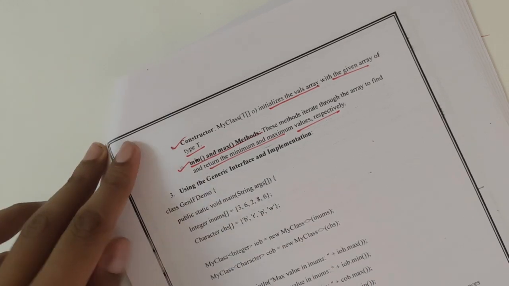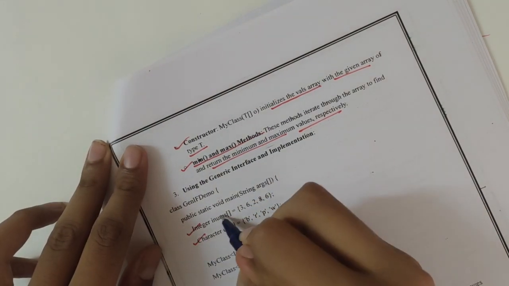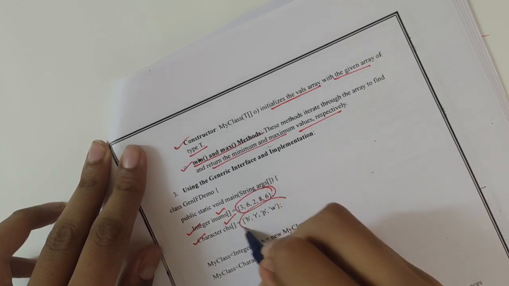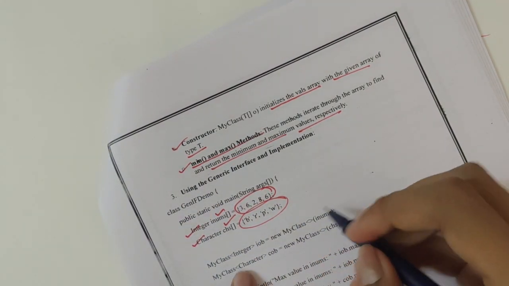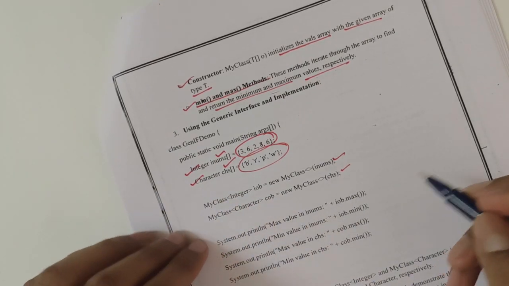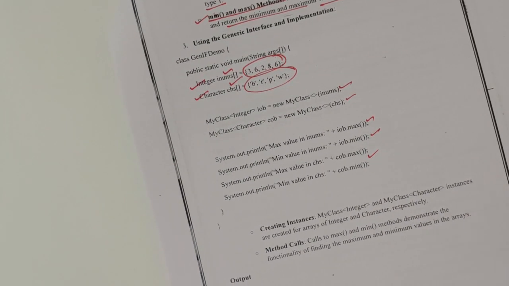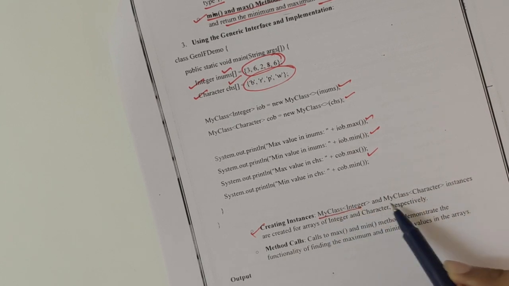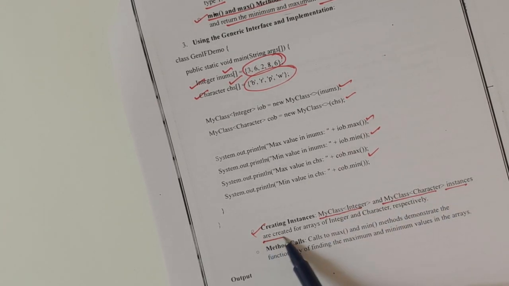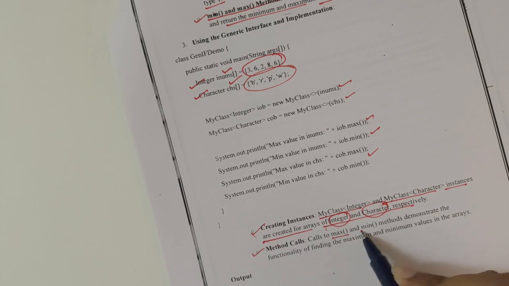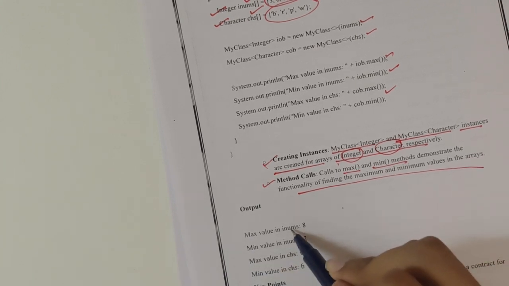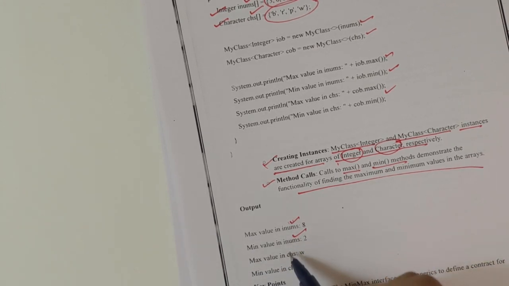Next we have using generic methods and implementation. What we have done is we have taken two arrays, inums and chars, which have all the integer and all the character values. Next we are creating the objects of integers and characters. Then we are just printing the maximum and the minimum element present in the array. Now, creating instances. MyClass<Integer> and MyClass<Character> are nothing but instances which are created for the arrays of Integer and Character wrappers. Then method calls like the max and min methods we have used for finding the maximum and the minimum element in the array. Output is nothing but, in inums, what is the maximum element and what is the minimum element, and in chars, what is the maximum element and what is the minimum element.